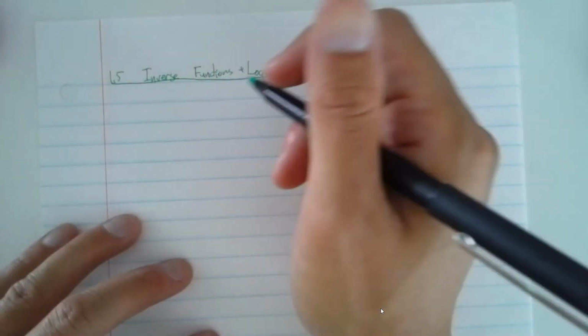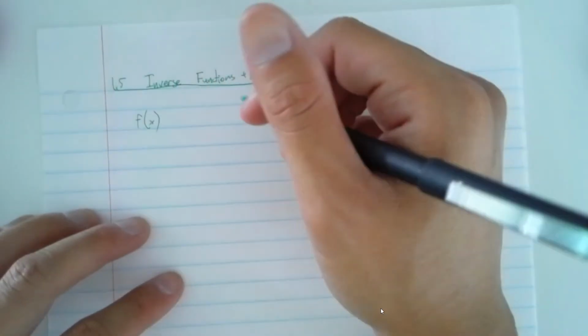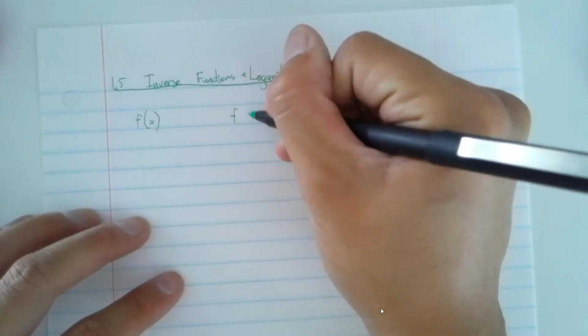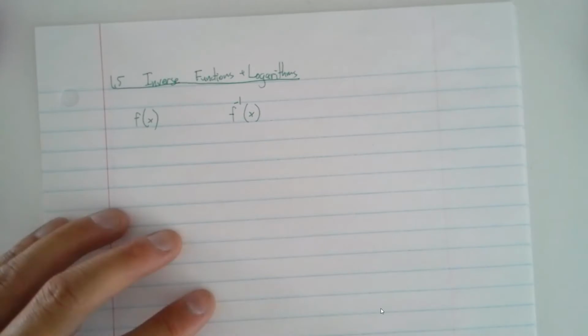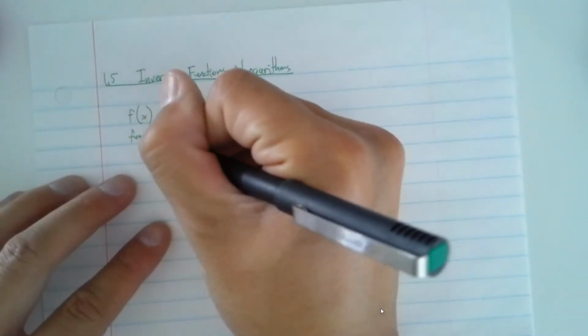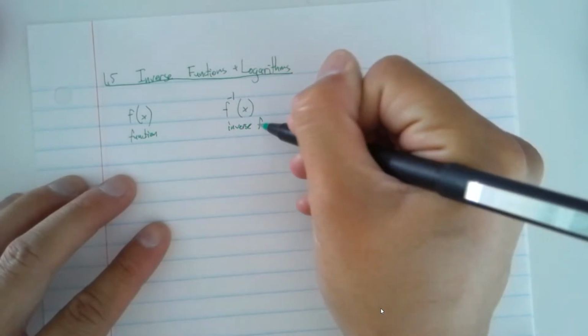Inverse functions. If I have f of x, what does an inverse function look like in comparison to f of x? Does anybody know how I should write that out if I want to make an inverse function to f of x? Just the notation. Yeah, there you go. That's the inverse function. You don't have to write that down, but this would be an inverse function. Just a quick reminder of what we're looking at today.